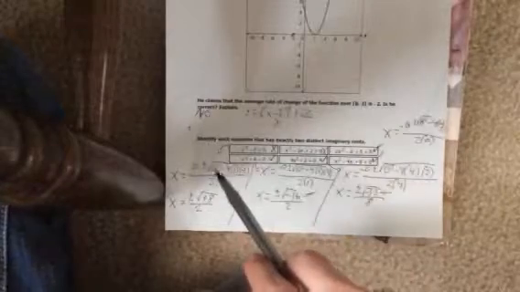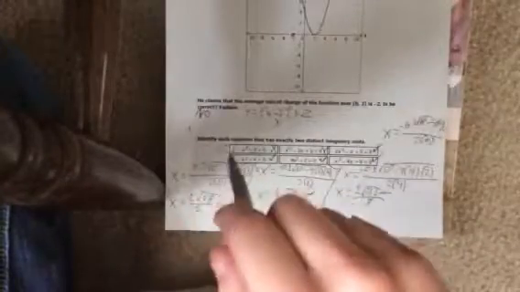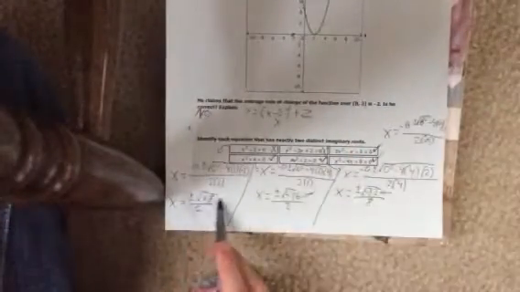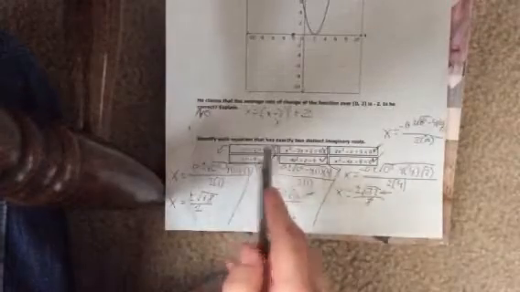And once we simplify this part of the equation right here, we get +8. 0 times 0 equals 0. And then 4 times 1 times -2 equals -8. And 0 minus -8 equals +8. And since this number under the square root is positive, that means it does not have imaginary roots. So this is not one of our correct answers.